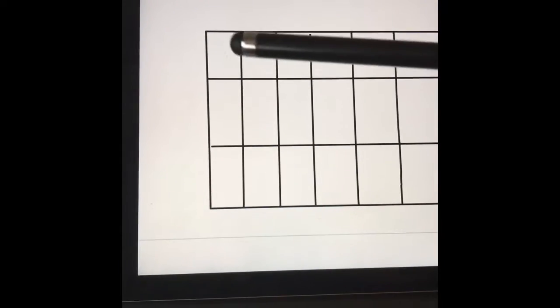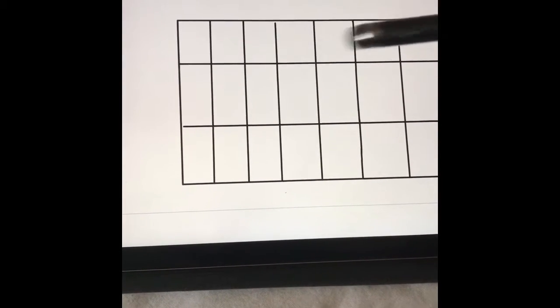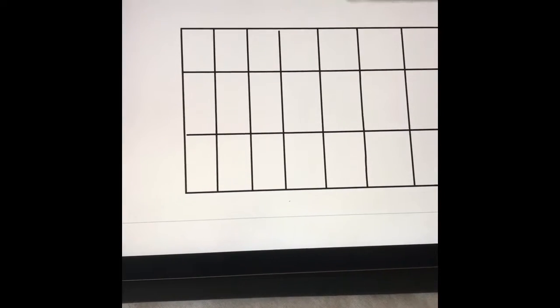So in here, I have 3 times 7. So I drew 3 rows of 7. And if we add them all up together, we would get 21. How I drew this is my personal opinion on how I personally understand it, but kids can draw it as 7 rows of 3, and this is also correct. It just all depends on how a student is able to understand what the problem is asking.